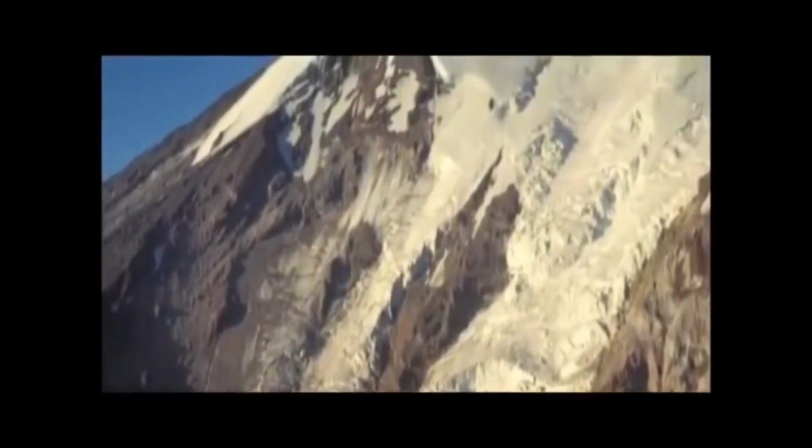Today's major mountains were all pushed up in hours.